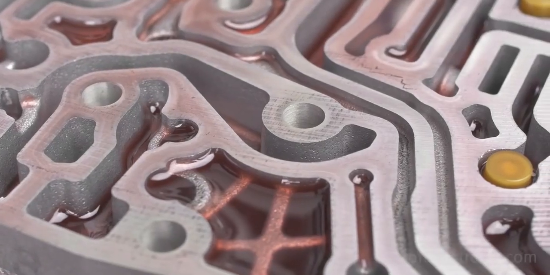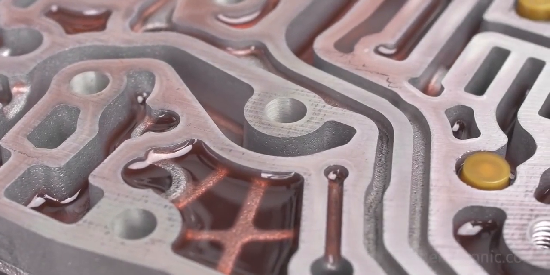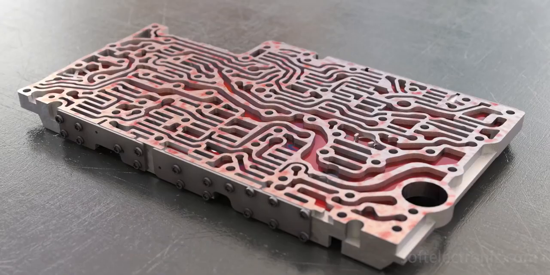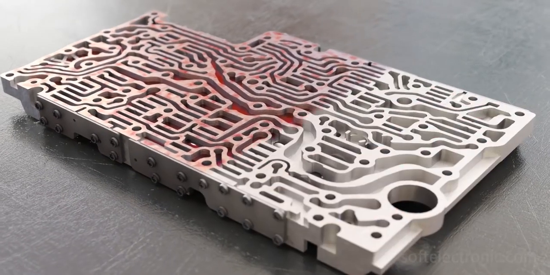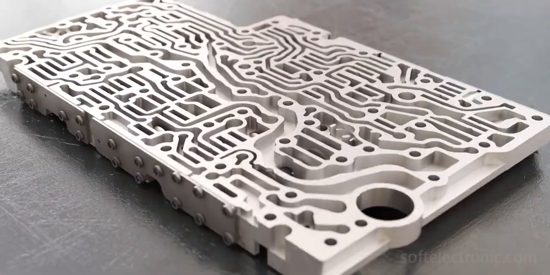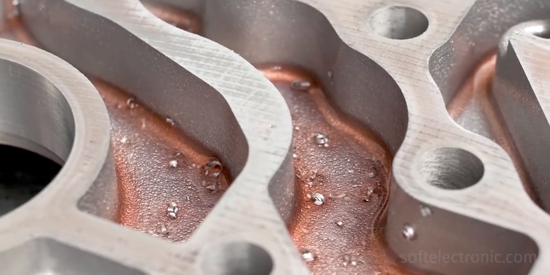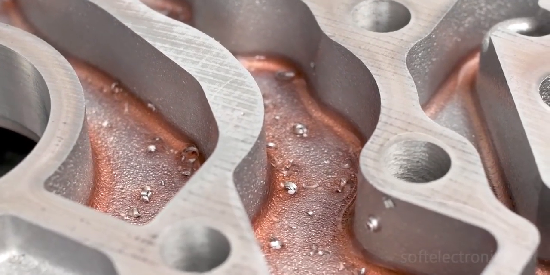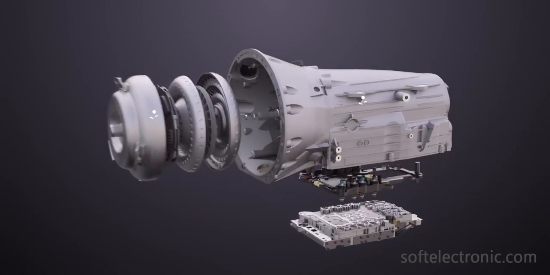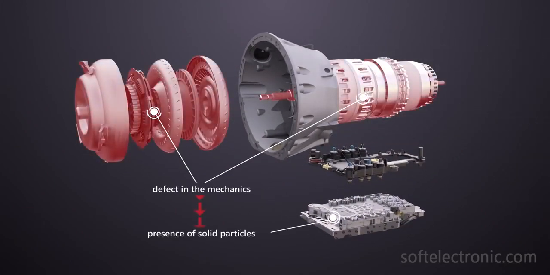The oil passages in the plates are visually inspected for residue and solid foreign particles. After these procedures, the valve body is cleaned up. If after the dismantling there are residues and solid particles in the valve body, then there's a serious problem in some of the mechanical parts of the automatic transmission, and it needs to be located and eliminated.